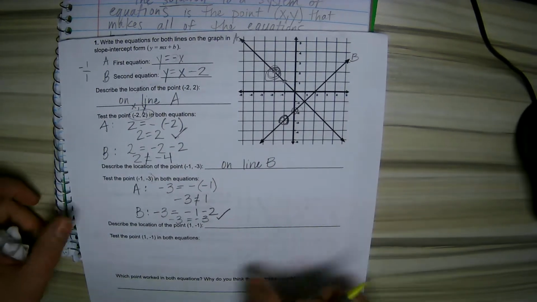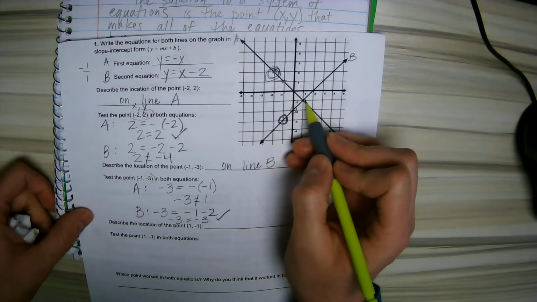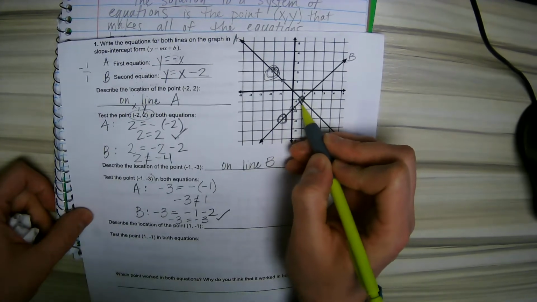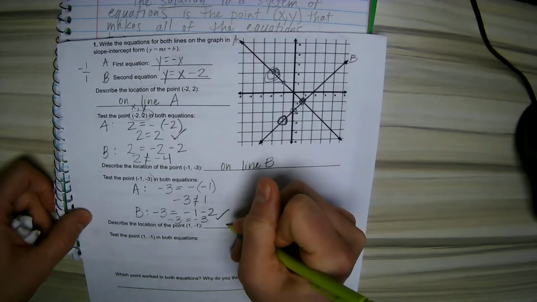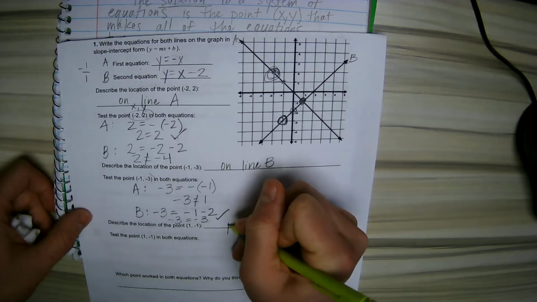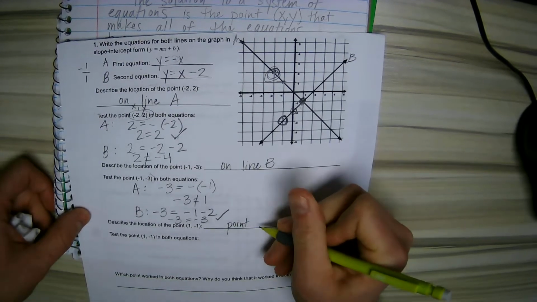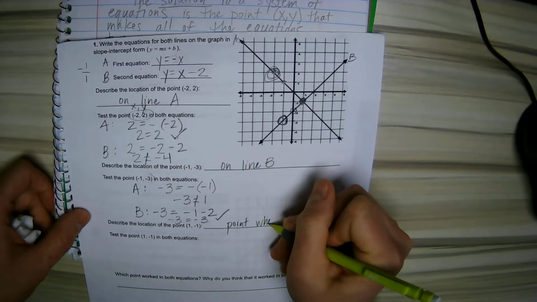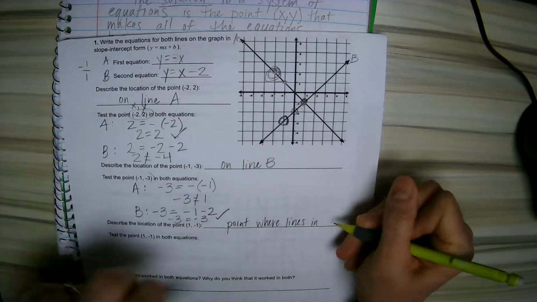Now let's describe the point (1, -1). So over 1, down 1. Oh, look. So they're on both lines. So that is our point of intersection, or point where lines intersect.